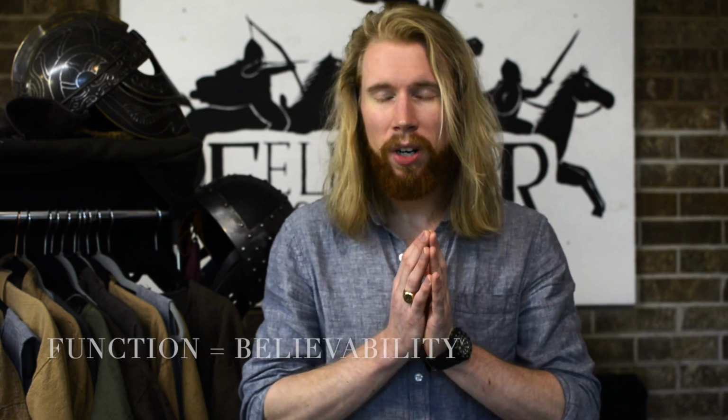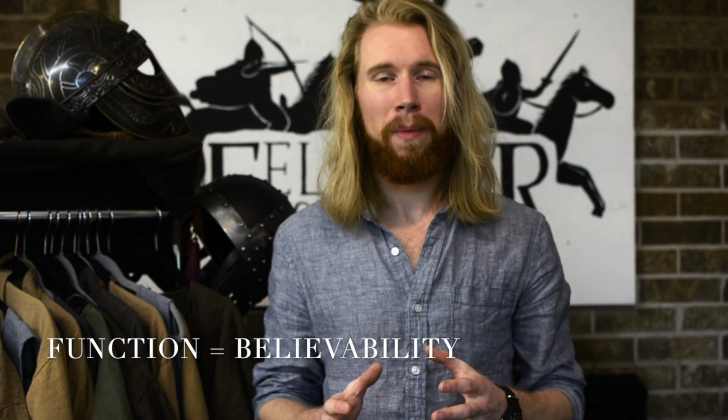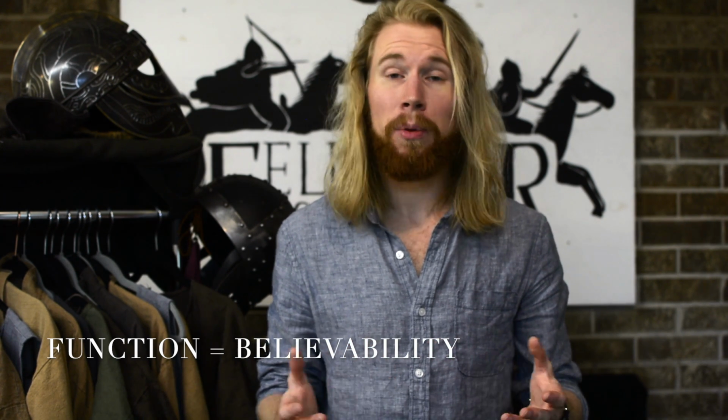So the second thing you need to remember is function equals believability. That's something we're constantly trying to remind people of at Felon Fair. If you create a costume that functions properly, people are going to believe it.